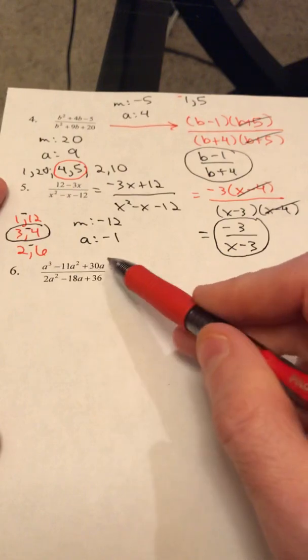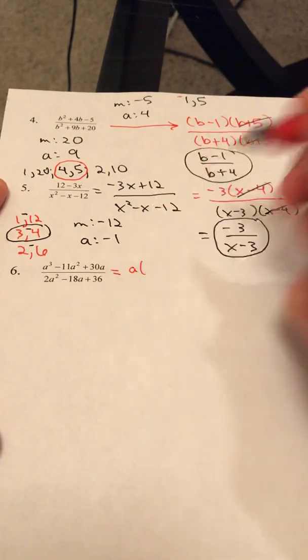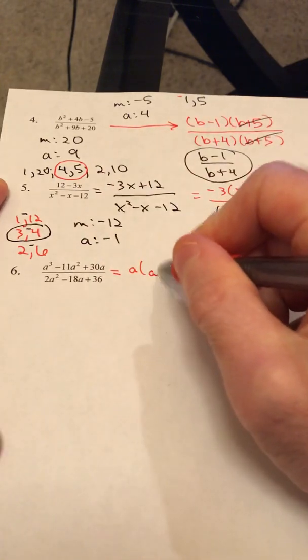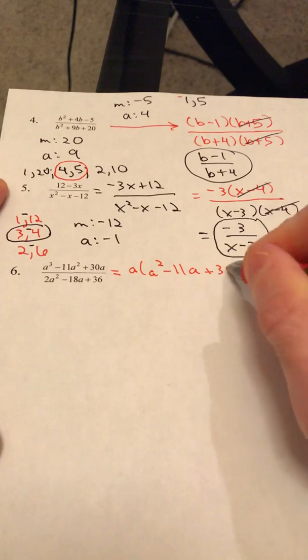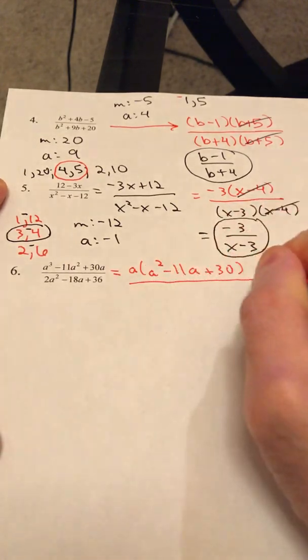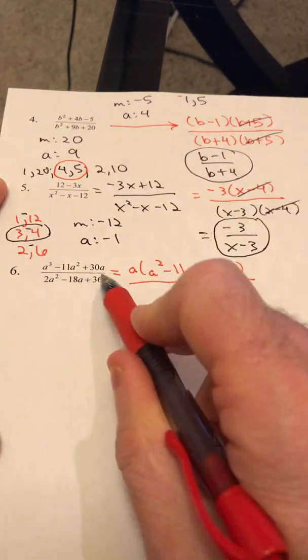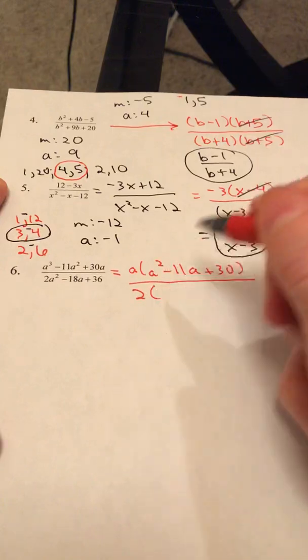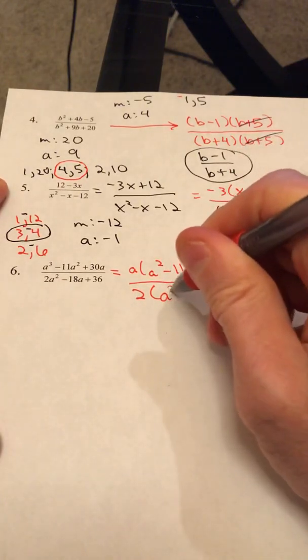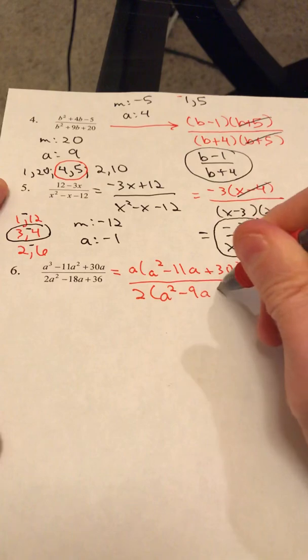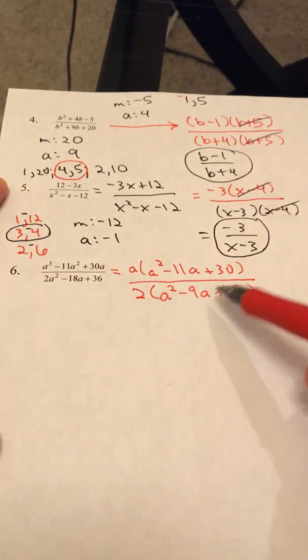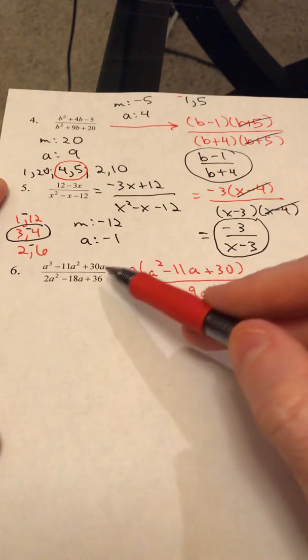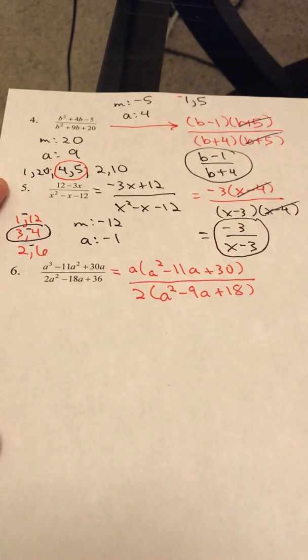I can divide an a out of every term in the top, leaving a squared minus 11a plus 30. For my denominator, I can actually divide a 2 out of everything. -18 divided by 2 is -9. 36 divided by 2 is 18.